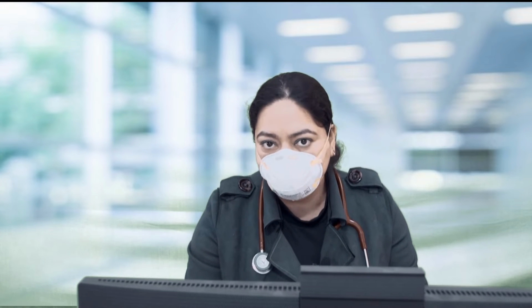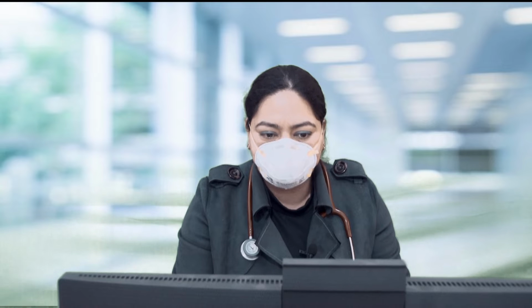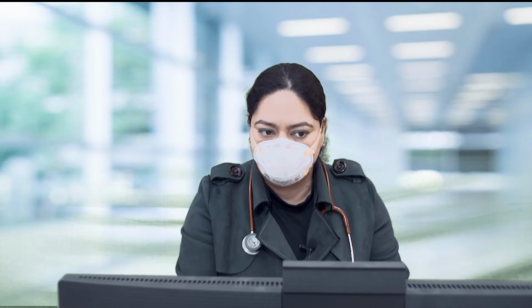We will be talking about the use of BIPAP and high flow nasal cannula. So this is a BIPAP machine, typically how it looks.